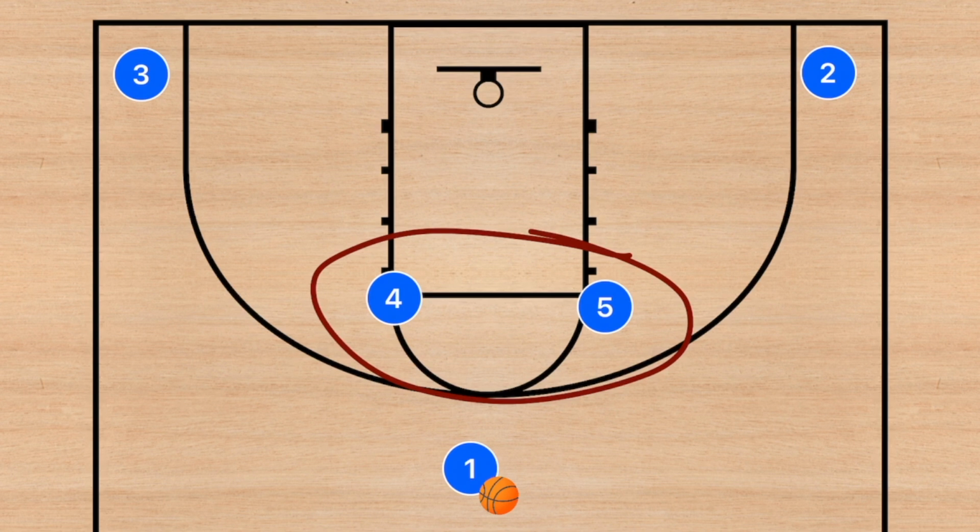Now, a very interesting Horns offense with dribble handoffs is this one. So there's 2 different options here.